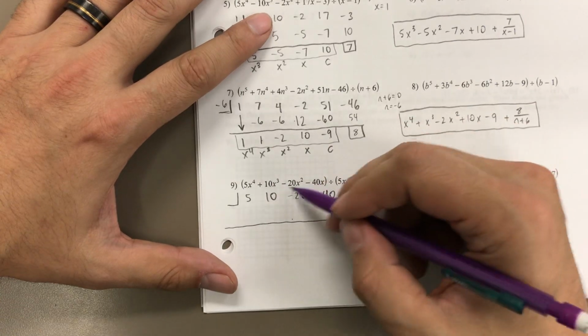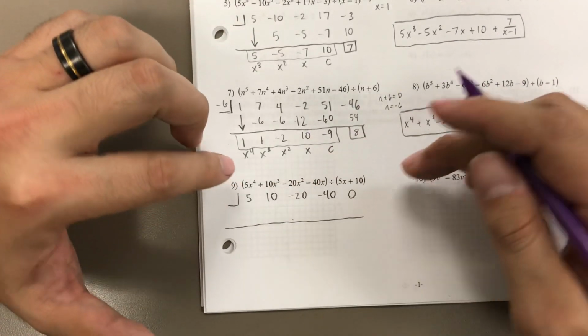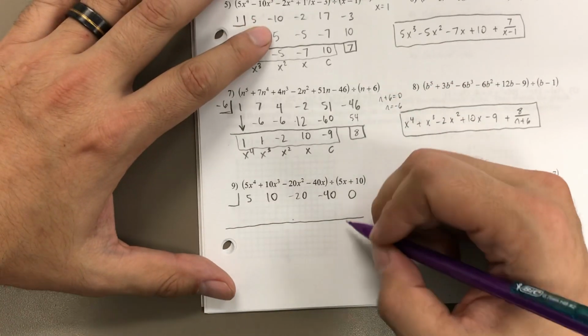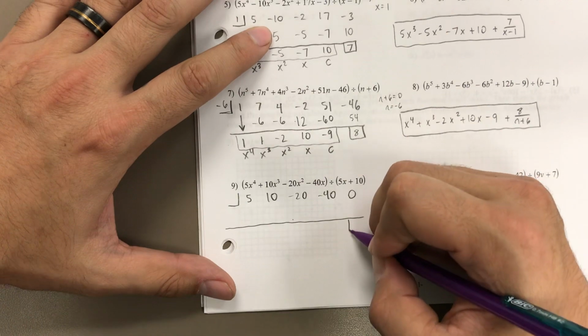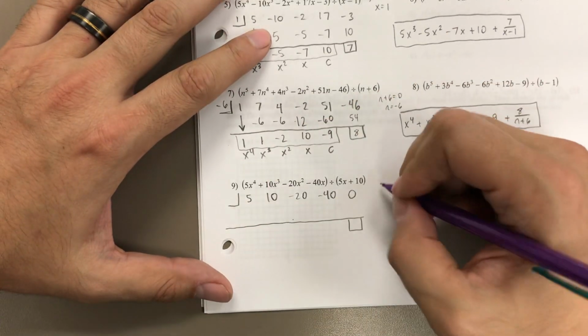If there were any other missing terms, we put 0 in their place as well, because their place needs to be there to maintain the order of the synthetic division algorithm. All right, so we've got 0 as our constant, so that's where we're going to put our little box there. And then let's figure out what we're going to put in the corner.